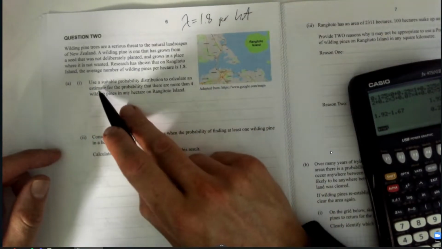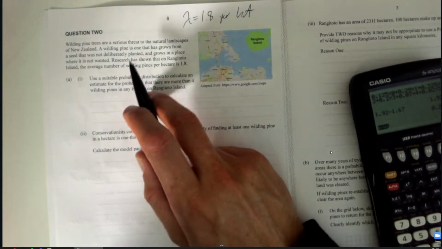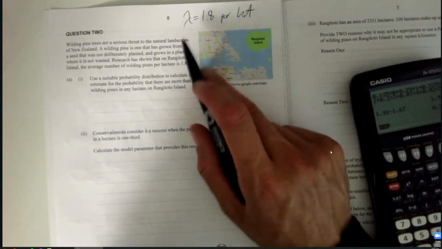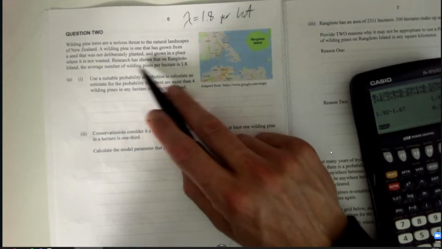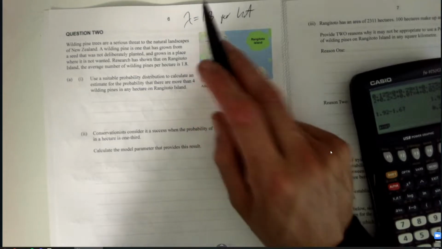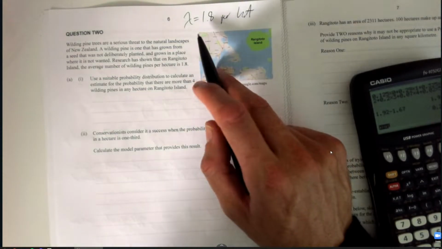Okay. Use a suitable probability. Okay, yeah, I probably should have told you how I got that. Whenever you've got a rate, this is just a rate. See how it's a rate and it's a fairly low number? Now I can just jump straight to that's Poisson.